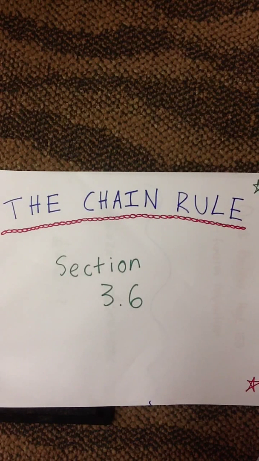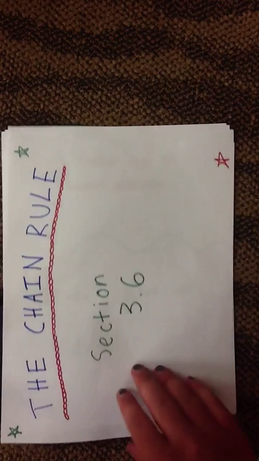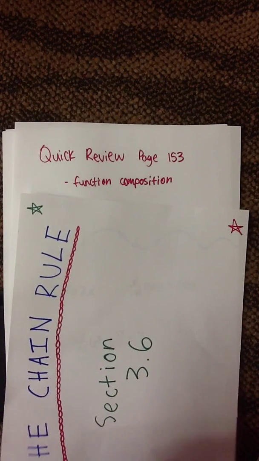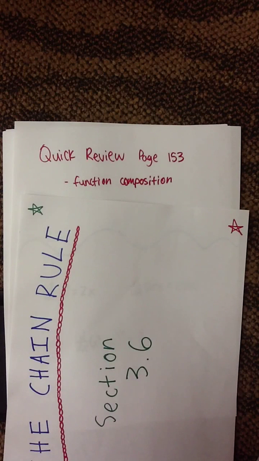Hello. Today we're going to learn section 3.6, the chain rule, which is so named because it's used for composed functions that are interlocking. You can see I've drawn this nice chain for you here. So, to begin, we need to review function composition. So please do the quick review on page 153, and you can restart the video once you've finished.